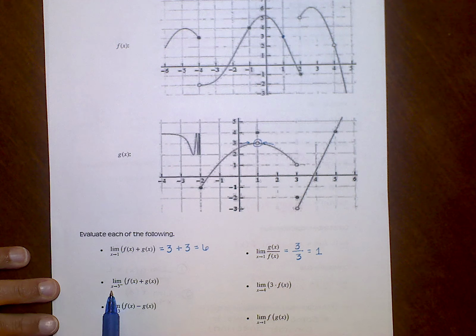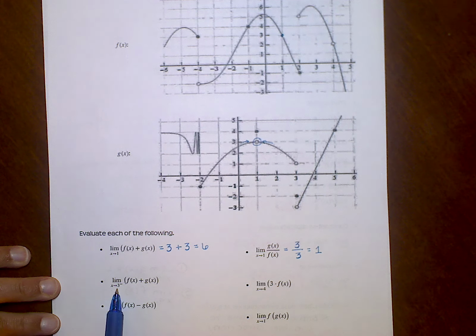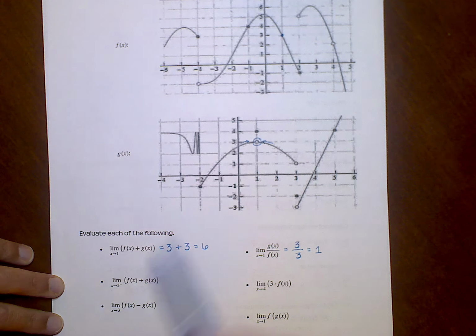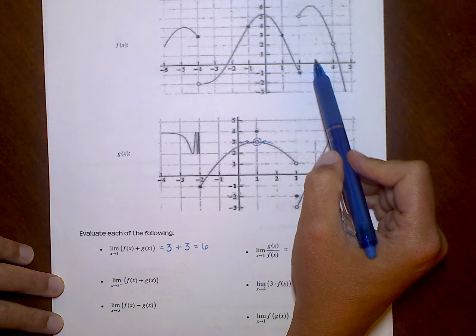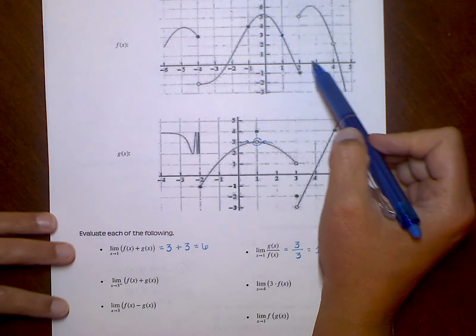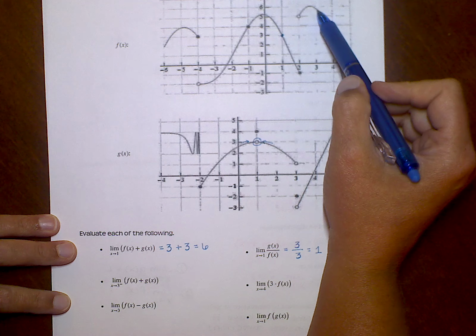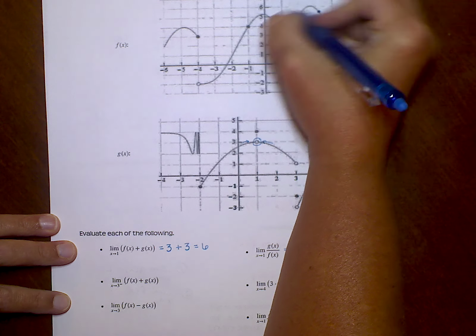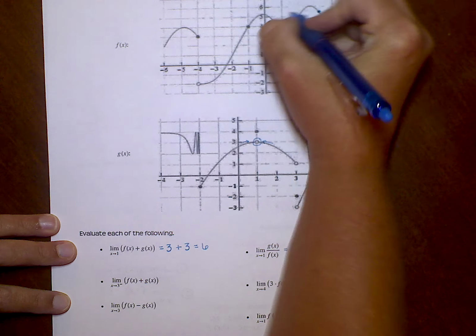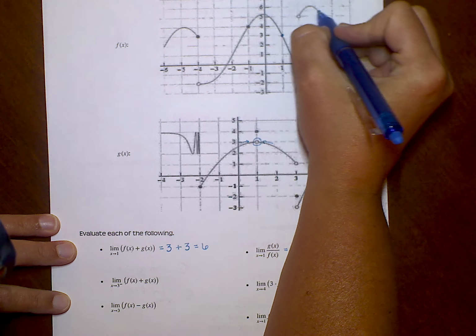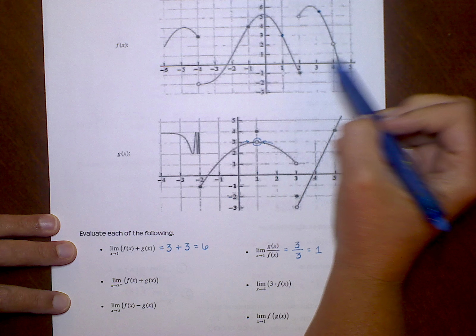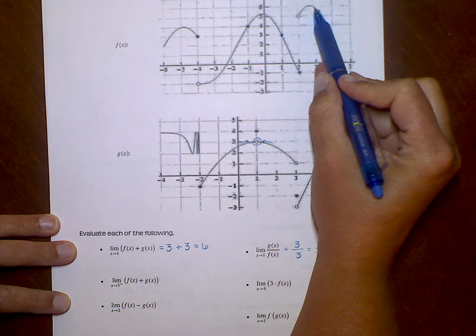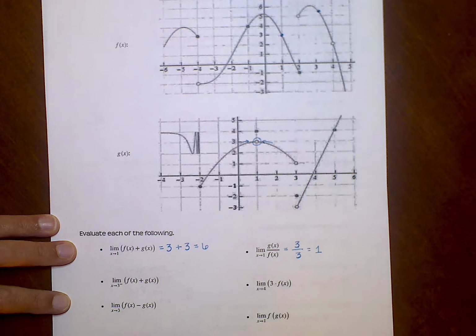Okay, this one is saying let's approach 3, but specifically from the left. Okay, so here's my x is 3. And actually on this graph, this is a little bit hard to read. At x equals 3, I'm going to call this like 5.5. I might be wrong about that, but that's the closest approximation I can make. Oh, we might be right at 6, actually.